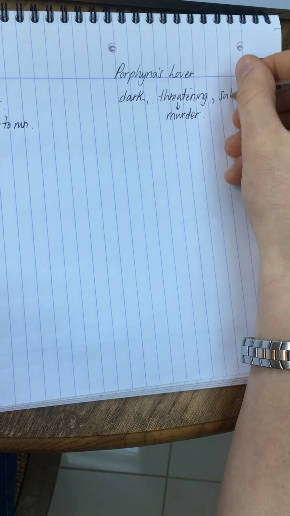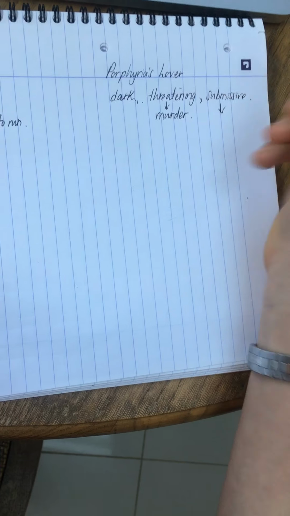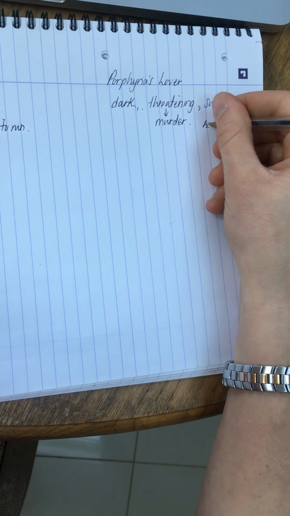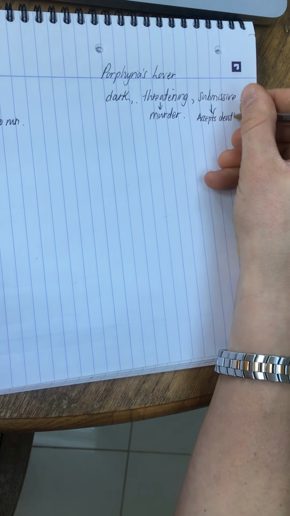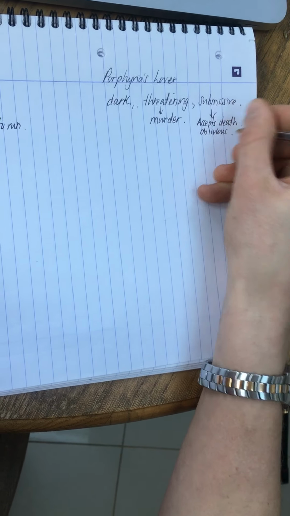So we've got a rebellious nature, and you could say there's a submissive nature here, because the female kind of accepts. She either accepts the death, or she is oblivious to it, oblivious towards the murder that is about to encompass her.